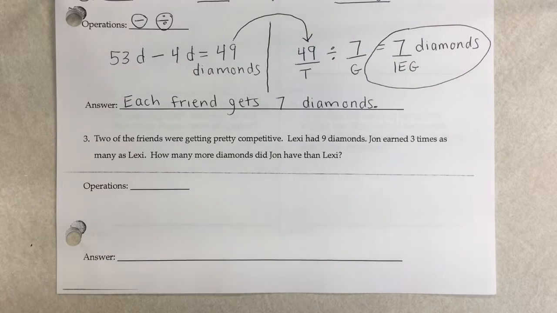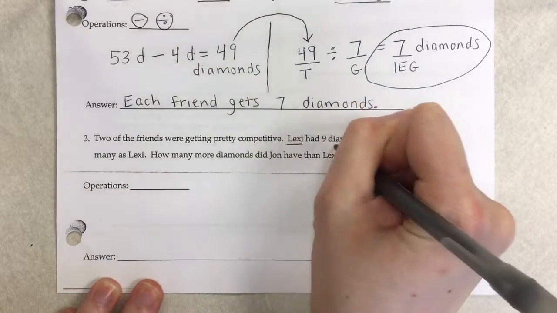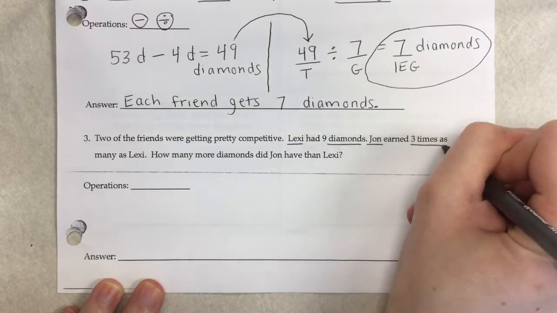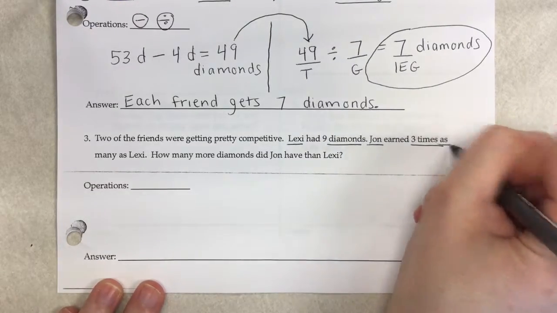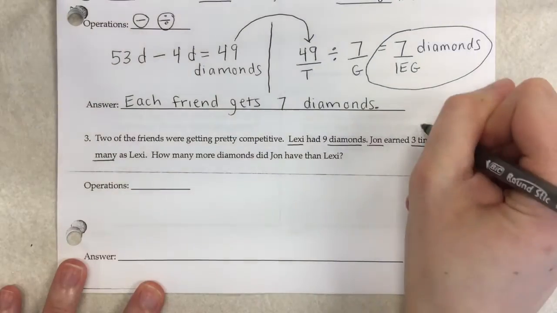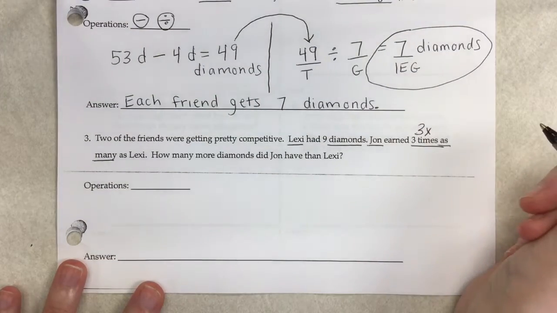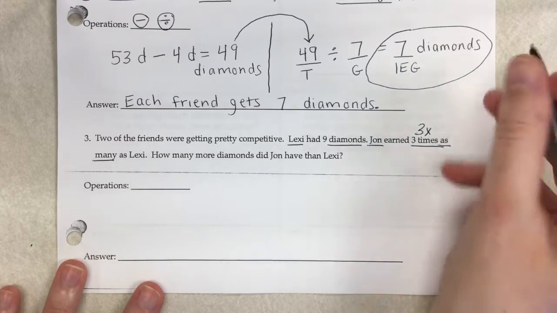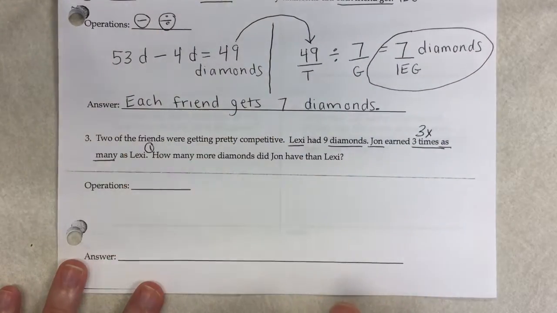Number 3, 2 of the friends were getting pretty competitive. Lexi had 9 diamonds. We'll underline Lexi and 9 diamonds. John earned 3 times as many as Lexi. So underline 3 times as many. Above it, put 3 times. How many more diamonds did John have than Lexi? So here's our question. Label that a number 1.